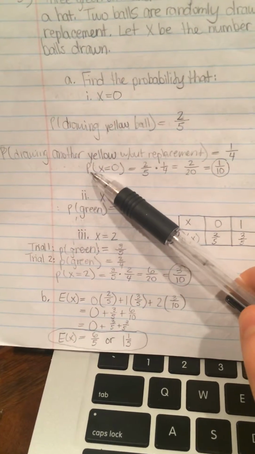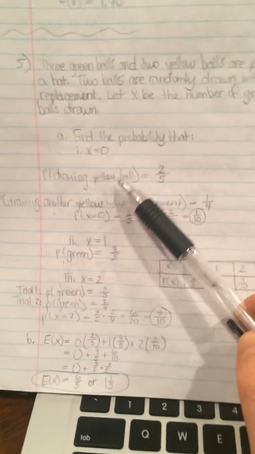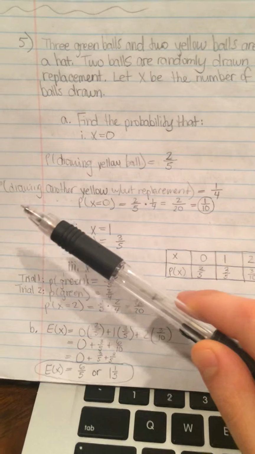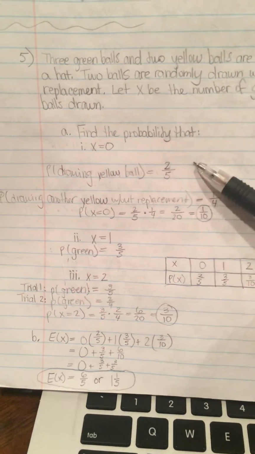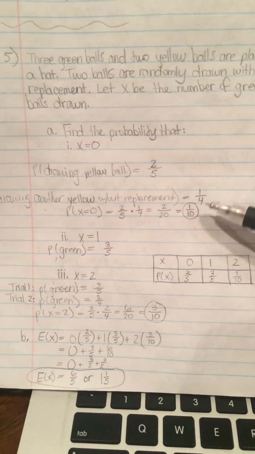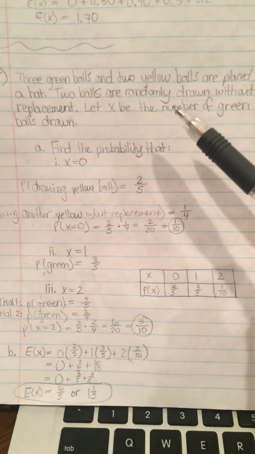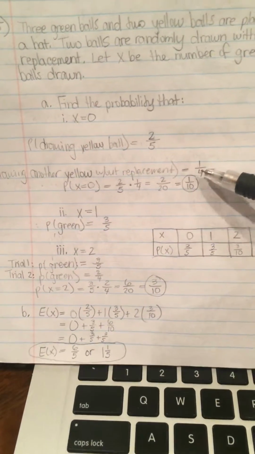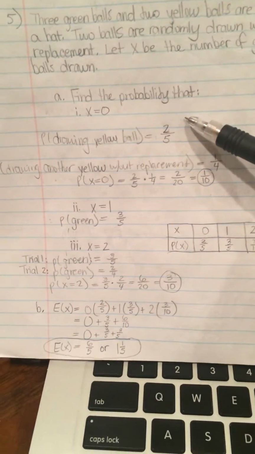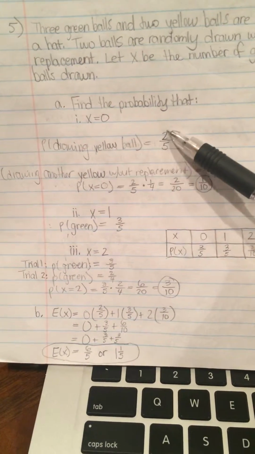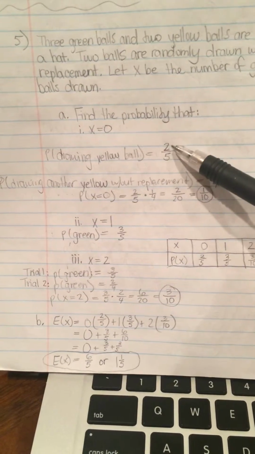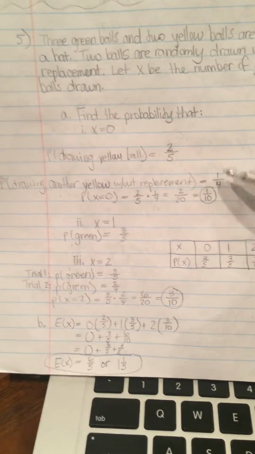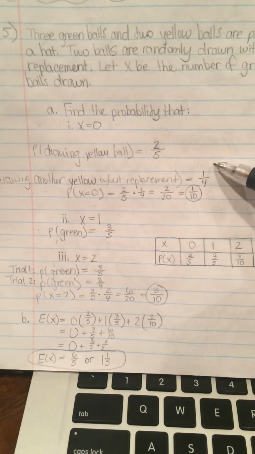The probability of drawing another yellow without replacement. So what does that mean? Well, the probability of drawing another yellow without replacement means that there's one less marble in the bag, which is why our denominator goes down from 5 to 4, because there are less marbles that can be chosen. Now there's only 4 marbles. Since a yellow marble was drawn, this is the probability of a yellow being drawn. We do the same thing for the numerator. We subtract 1 from the numerator, since this is talking about the yellow balls, and we get 1 out of 4, or 1/4.